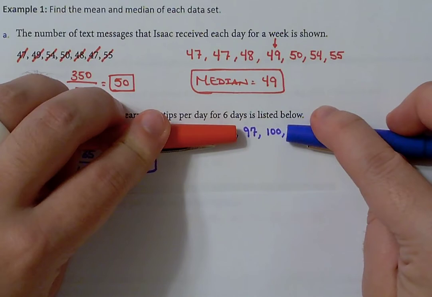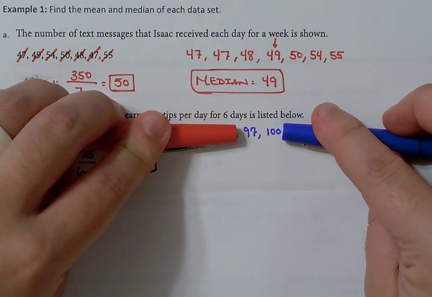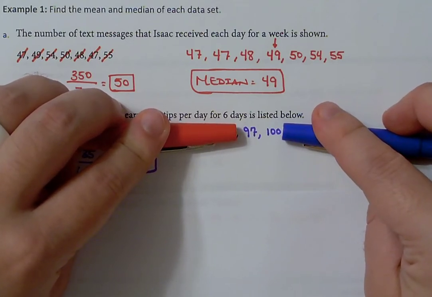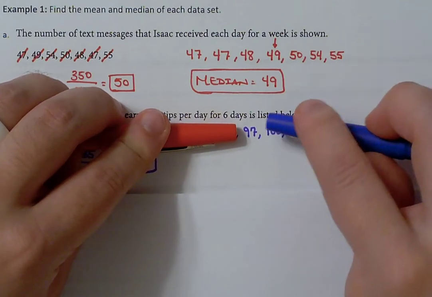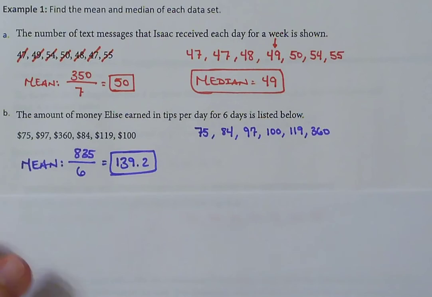So to figure out what our median is, if it's between two numbers, like 97 and 100 in this case, you're going to add these two numbers together, and then we're going to divide by 2.